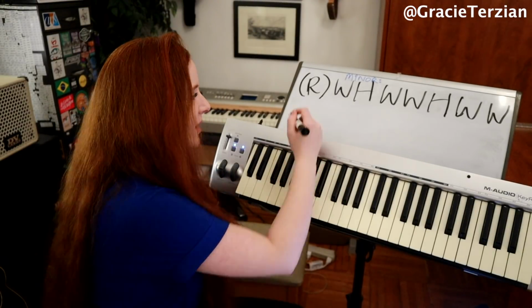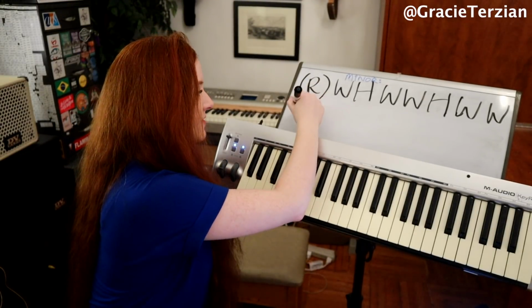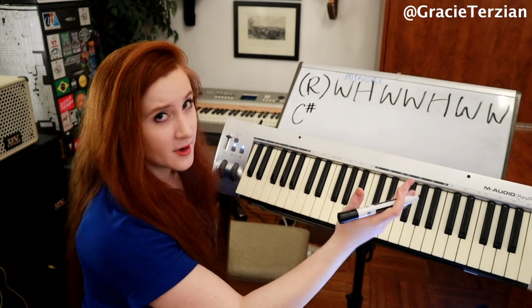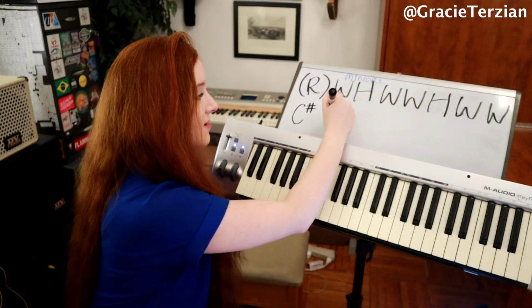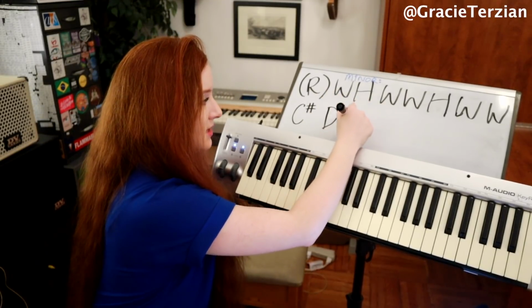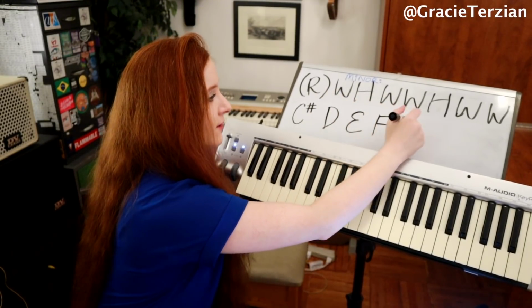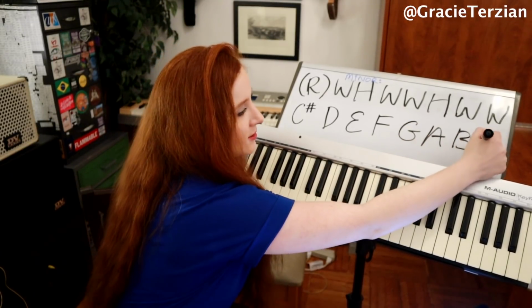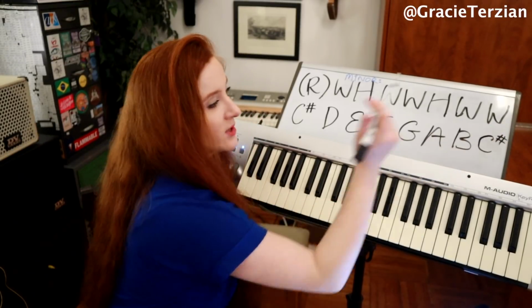Okay, so C sharp minor scale. I know I'm going to start on my root note of C sharp, and I can just go ahead and write in the rest of the letters, right? Because I know what they're going to be. It's going to be a C, then a D, then an E, right? We just go in alphabetical order, F, G, A, B, and I know I'm going to end on a C sharp again, right? We end back at the root.